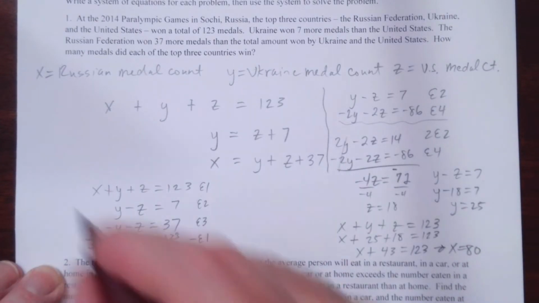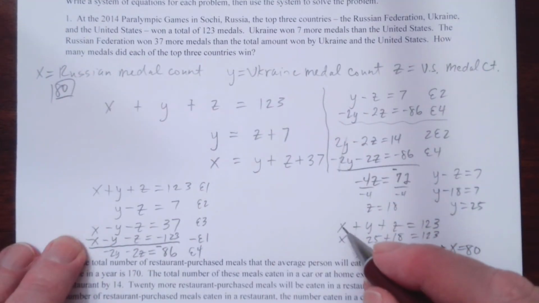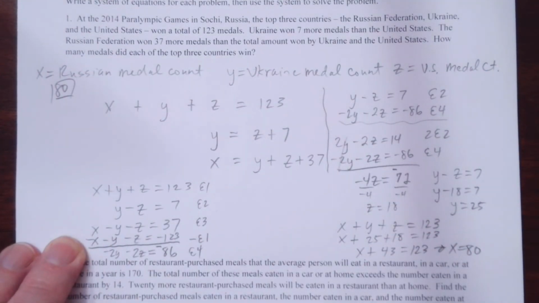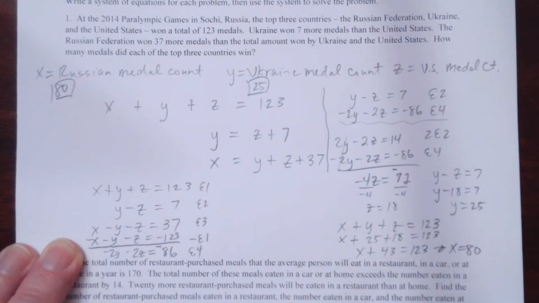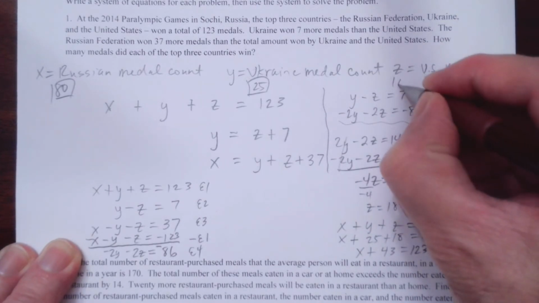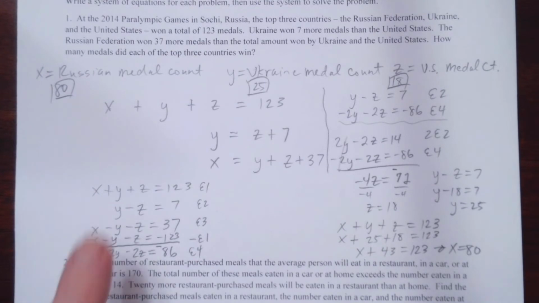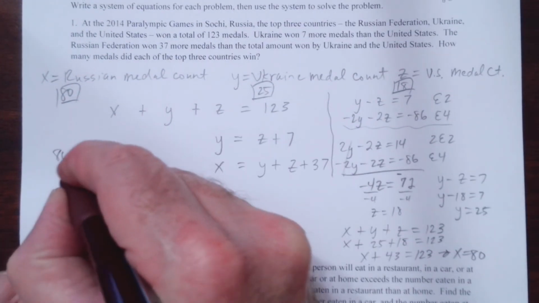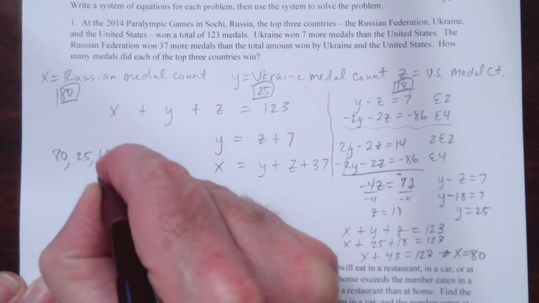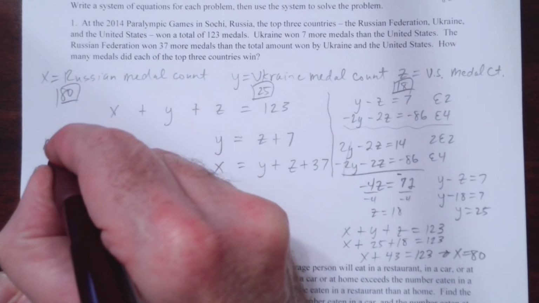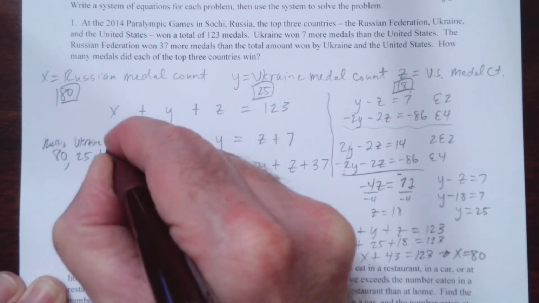And so finally our medal count is 80 for the Russians. And y, that was 25 for the Ukrainians. And z was 18, that was the US count. The only other thing I would point out is, so this is our final answer. I probably should write it like this here. So this is Russia, Ukraine, and the US.